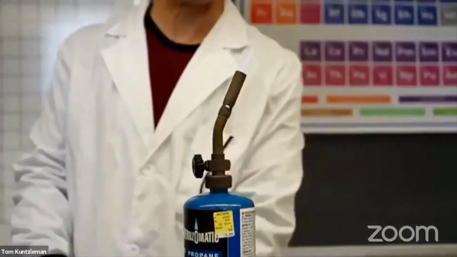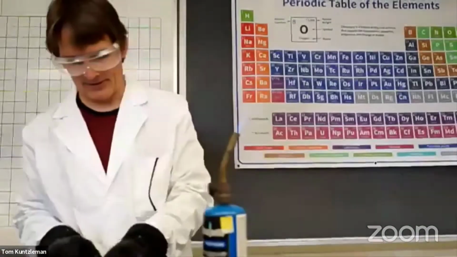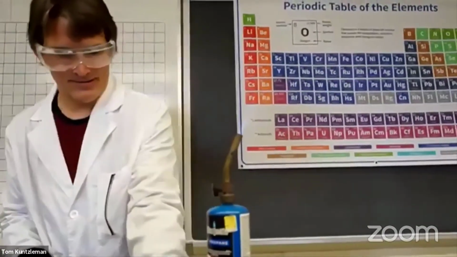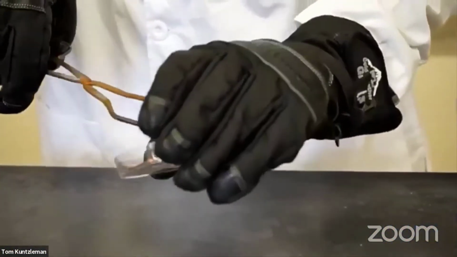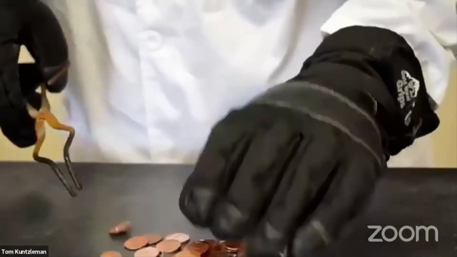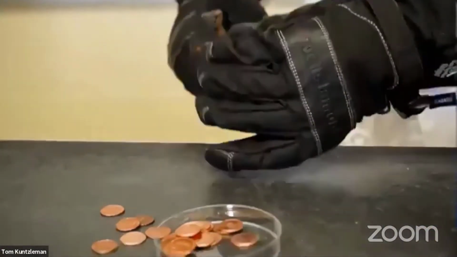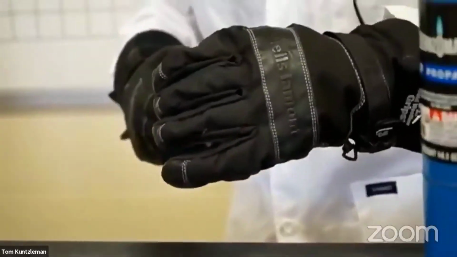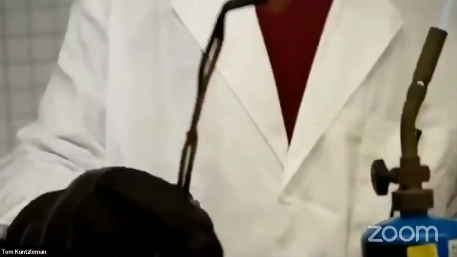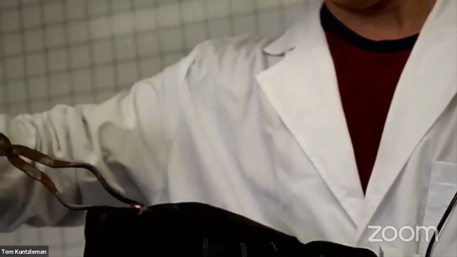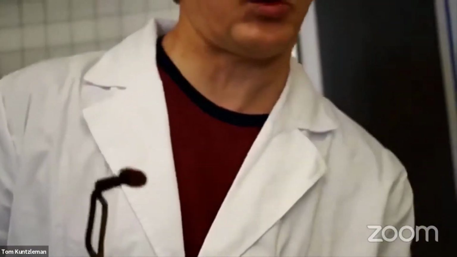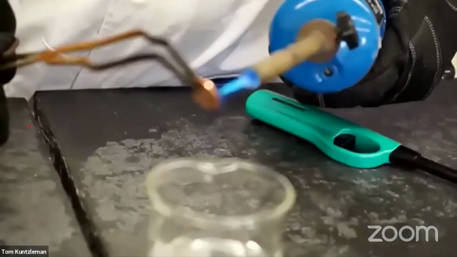Let's try the new one first. Give me a little second here. It's a little tough to grab these with these gloves. Like that. There we go. Okay. So this is a new penny. What's that date on there? 2017. So this penny was made in 2017. I'm going to go ahead and heat that penny.